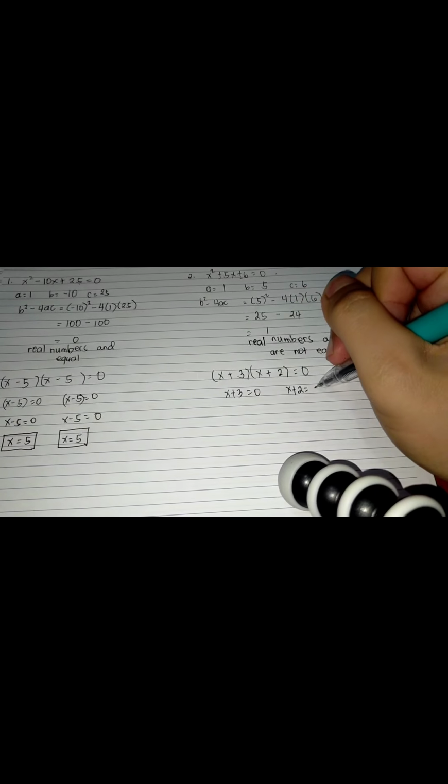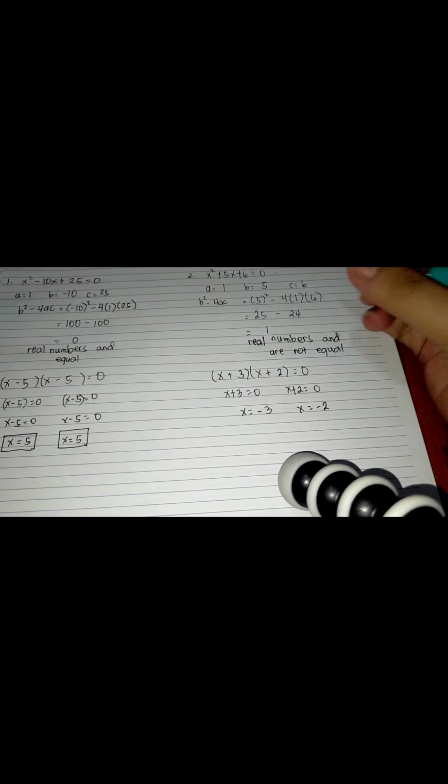Equal to 0. Next, equate natin to 0. X plus 3 is equal to 0. X plus 2 is equal to 0. So, transpose natin yan. X will become negative 3 and x will become negative 2. The answers are negative 3, or the roots are negative 3 and negative 2. Therefore, real numbers pa rin naman po siya, pero hindi sila equal.